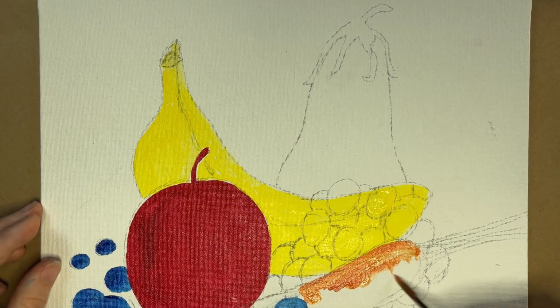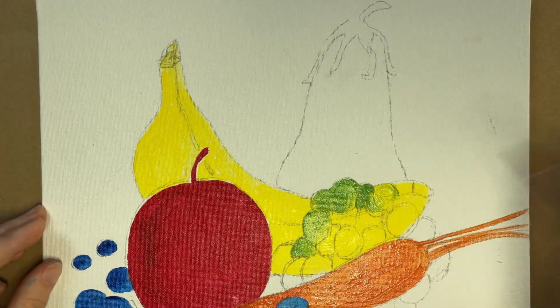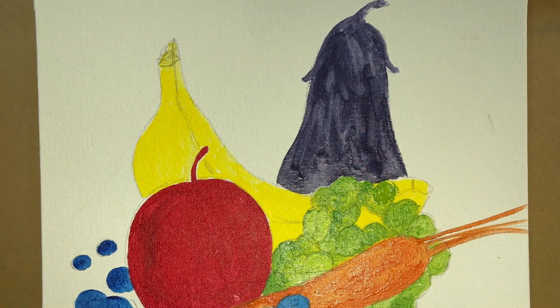Okay, let's check this out. This is working out nicely. And now I have primaries and secondaries represented. We've definitely made some progress. Only problem is, it's pretty flat looking, right?